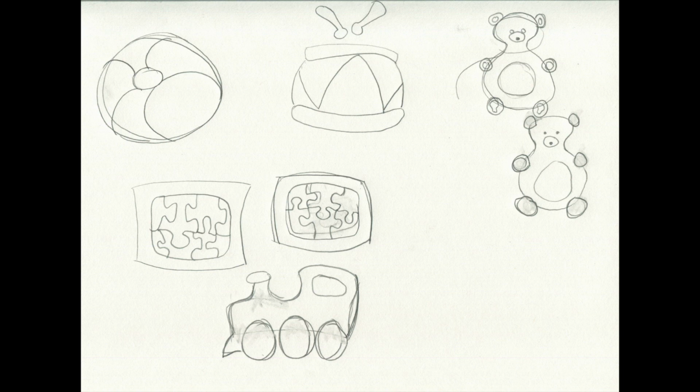Then I drew the puzzle. I drew this first one on the left, but it felt like I had too many puzzle pieces, and I didn't like how it went in on the sides because everything else I had drawn felt more rounded. Instead of curving in, it all curved out. So I drew the second one with fewer puzzle pieces and more curving out. And then finally I drew the train, where I didn't do Thomas because he felt too complicated and too specific. So I made everything curve on the train.